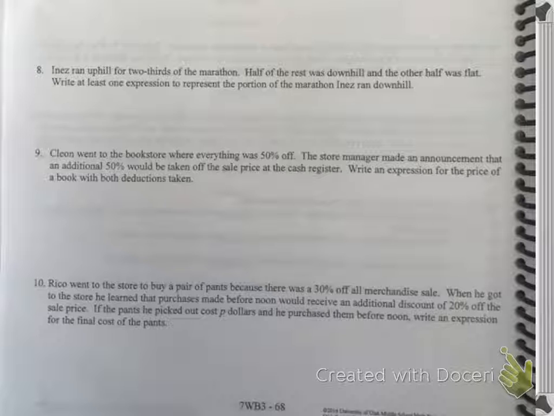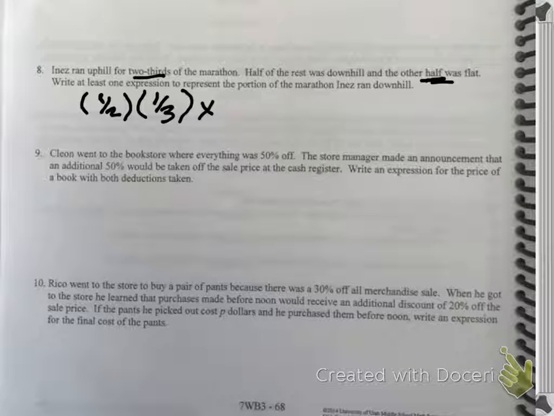So one way to think about it is I know that half of the rest of the race was downhill, and I'm going to multiply it by the 1/3 that we had left. So uphill for 2/3, but the remainder is 1/3, and I'm going to multiply it by half of the rest times distance, x. Or you could simplify it and multiply 1/2 and 1/3 and get 1/6 times distance. Either way works.